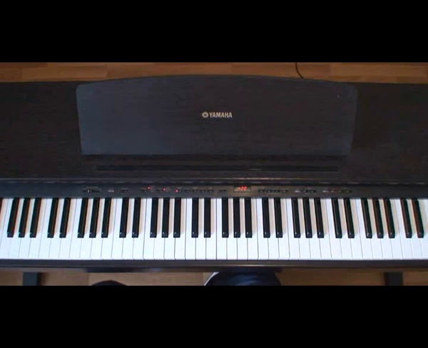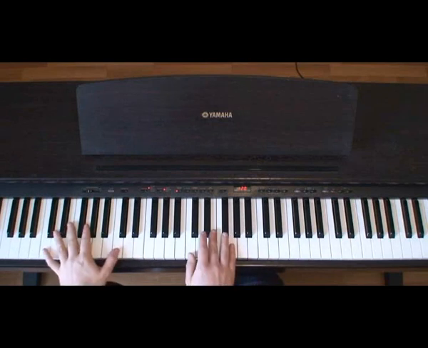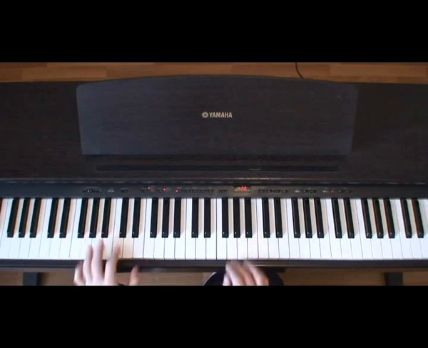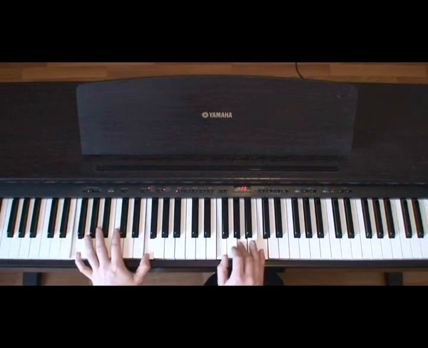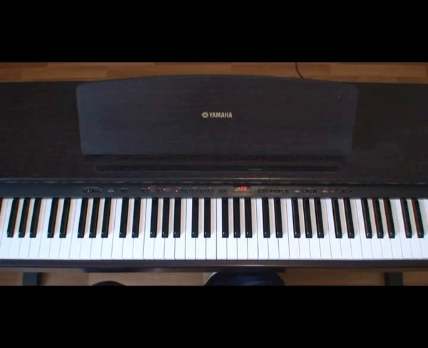Lesson 41. Chord progressions. What are they? Chord progressions are simply movement from one chord to another in a harmonic way. In other words, to put it simply, it's movement from one chord to another chord that sounds good or pleasant to the ear.